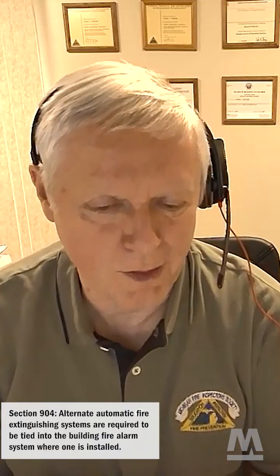Following 903 is section 904, which is the alternative suppression systems, and essentially they're treated a lot like a sprinkler system. If the system goes into alarm, it's got to activate the building fire alarm. If the system goes into trouble, the system has to be interfaced to the building fire alarm system so that we know about it. However, if there isn't a fire alarm system in the building, there's no requirement to provide monitoring for the alternative systems or any type of supervision.